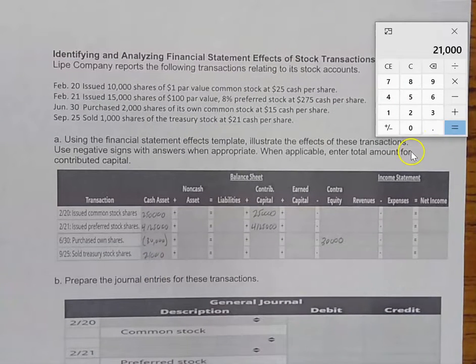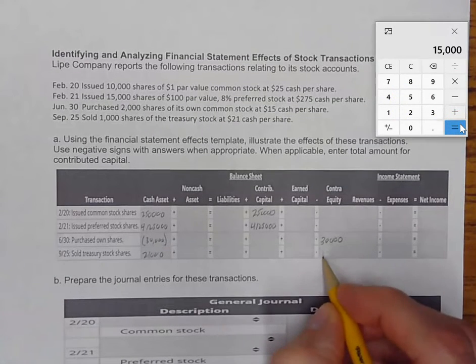But again, I said we were using something called the cost method. So what we have to do is adjust this contra equity account not by 21,000, but by 15,000, or 1,000 times 15. Okay, so that's what we're going to do. So this would be a negative figure here.